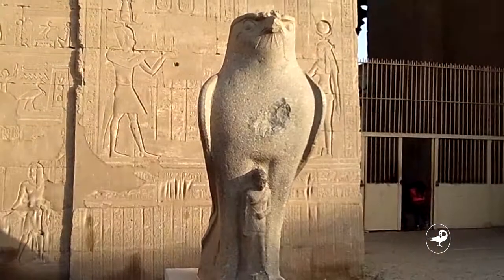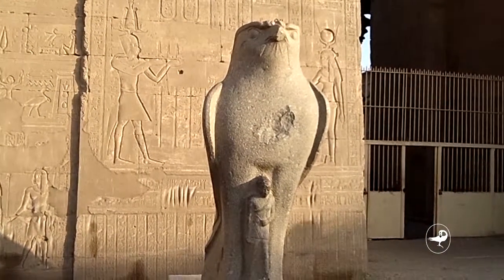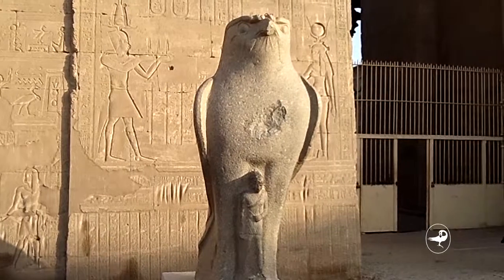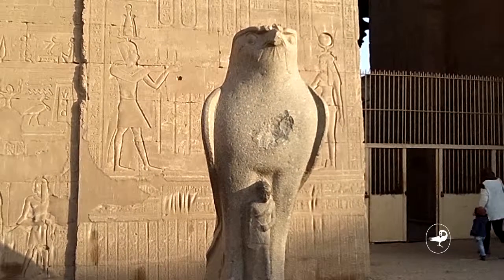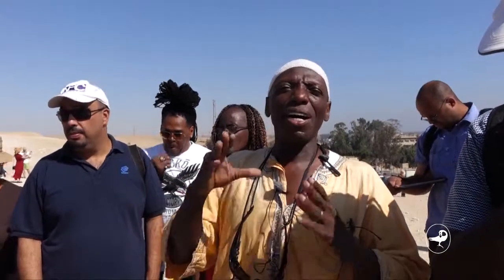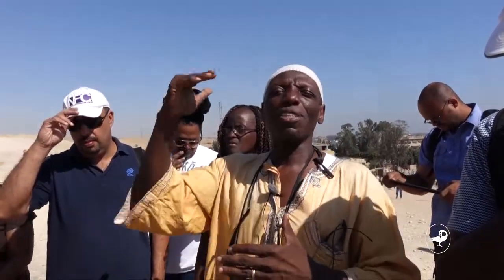So the symbol of the pharaoh is the falcon. They chose the falcon because the falcon is the bird that flew the highest and can view everything around. Another symbol that is related to the pharaoh is the sun, because the sun and the falcon, the consummation of the two, gives this god king. He was a god incarnate in human flesh.